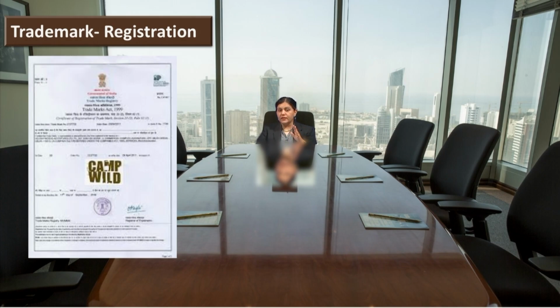And if you forget that, then there are procedures, but that will be a little bit of extra effort for you to continue your trademark. So, it is always better that at the end of 10 years you renew that trademark. You have to remember that. Just put that timeline somewhere once you do the registration. Okay. So, this is about the registration.